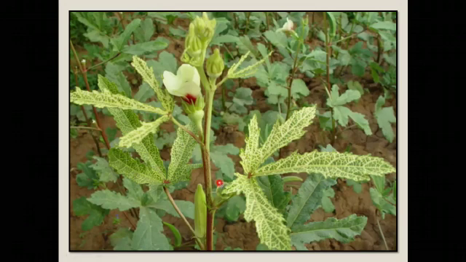Okay, so the virus produces typical yellowing and thickening of the leaf. These are the two symptoms generally seen on the infected leaf. This virus also infects the petiole, stem portion, and also the fruits.